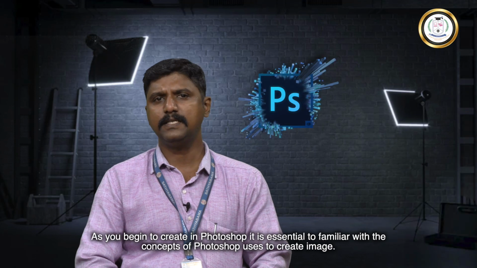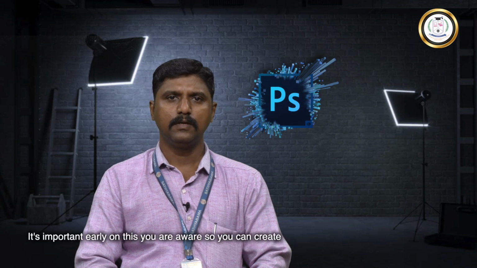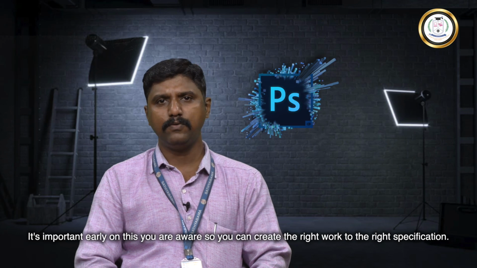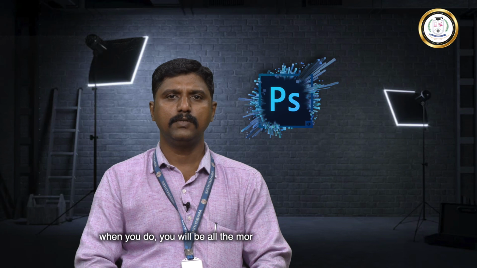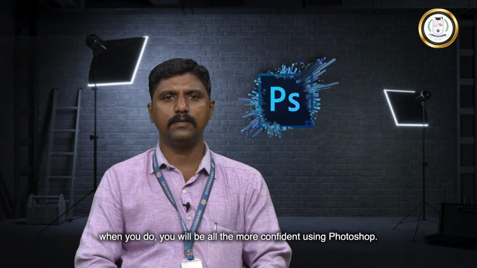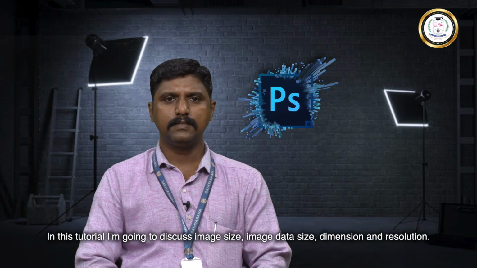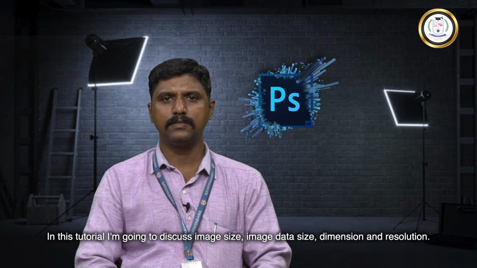As you begin to create in Photoshop, it is essential to be familiar with the concepts Photoshop uses to create an image. It's important to be aware of these early on so you can create the right work to the right specification. When you do, you will be all the more confident using Photoshop. In this tutorial, I am going to discuss image size, image data size, dimension and resolution.